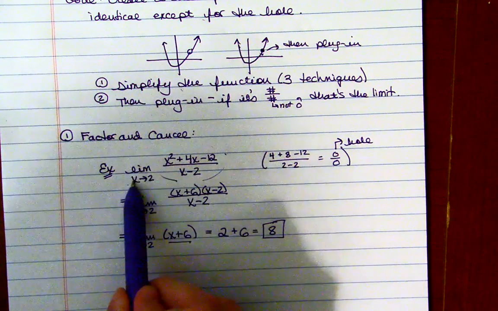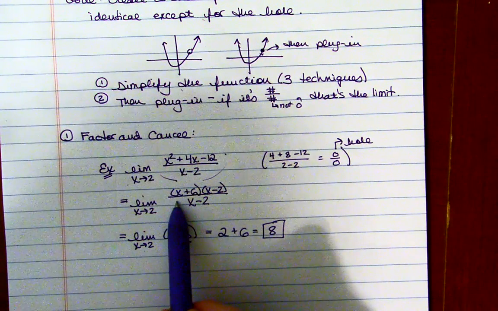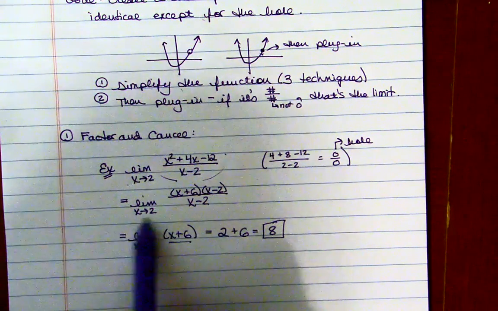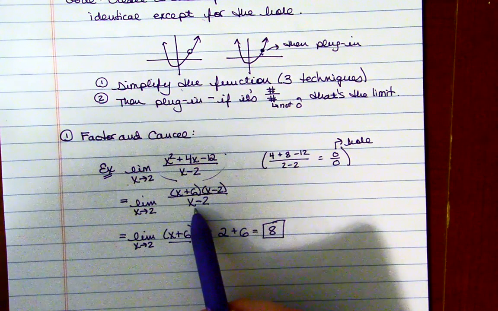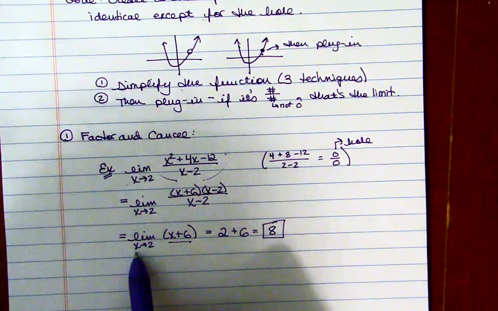So over here I have my original problem. Here I did some simplifying, haven't actually plugged anything in. I'm still going to write that limit as x approaches 2. Here I've done some more simplifying. I crossed out the x minus 2s. I'm still going to write my limit as x approaches 2.